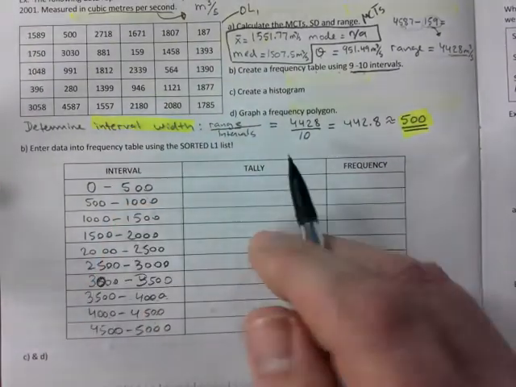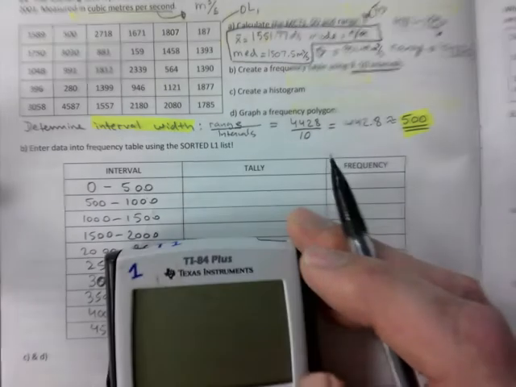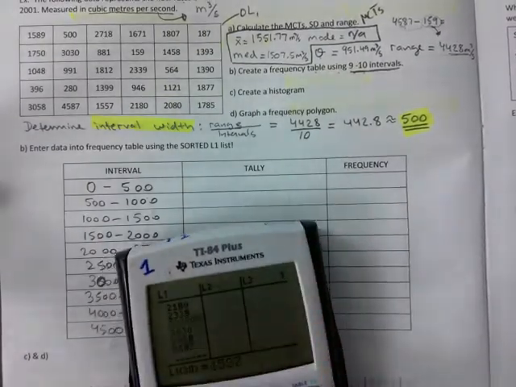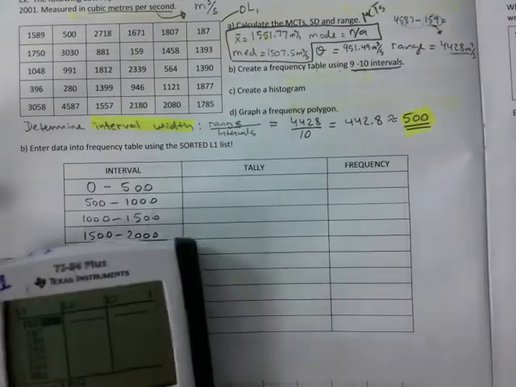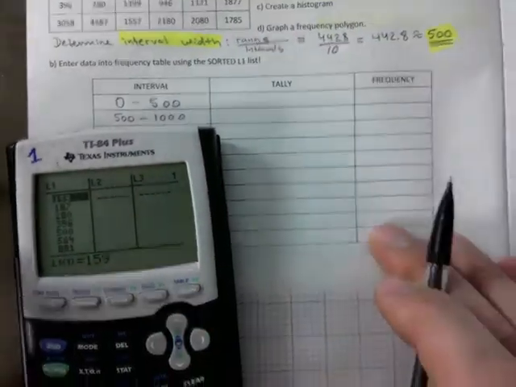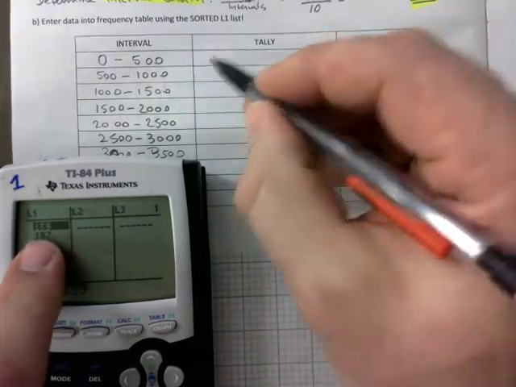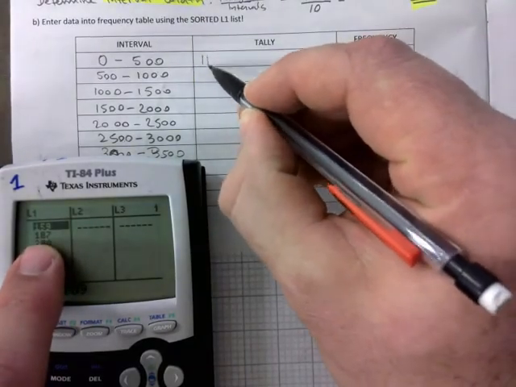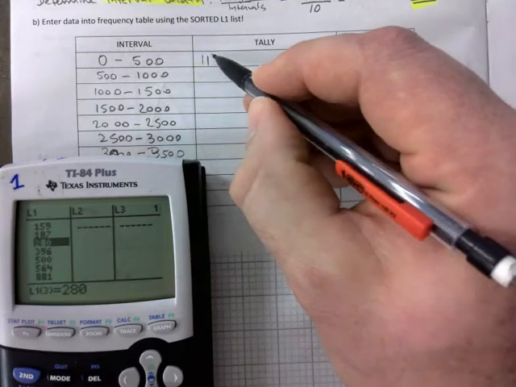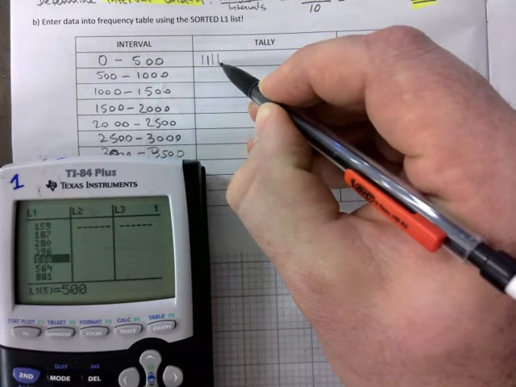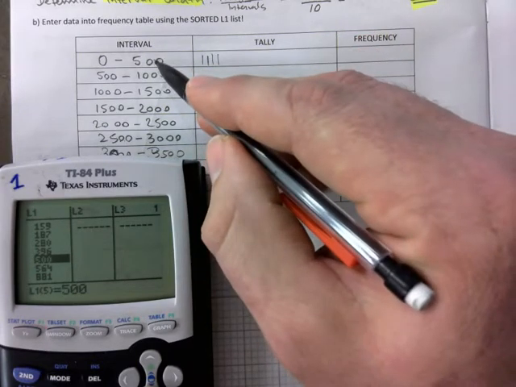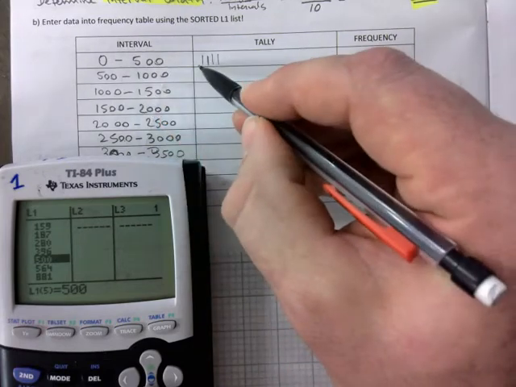So let's go through our sorted list. I'm going to turn on my calculator. If it's sorted, it's so much easier to put this in because you're not going all over the place, right? So 159 goes in there. 187, right? 280, 396. Oh, there's 500 exactly. So where would you put that? In this one, the lower one, not in the upper. So 500 counts here.